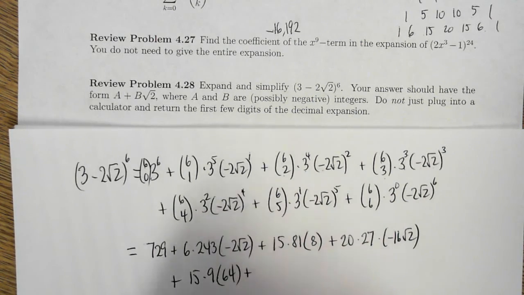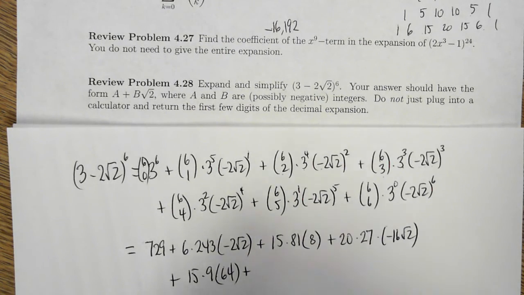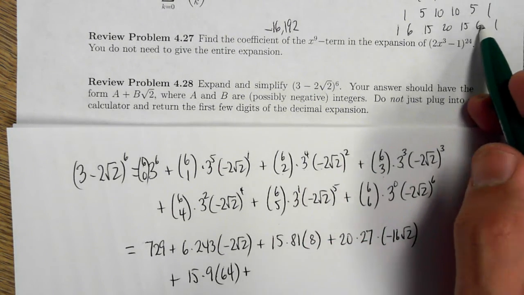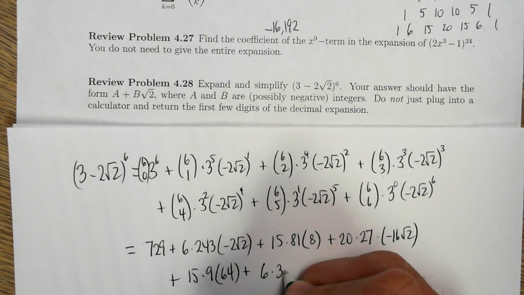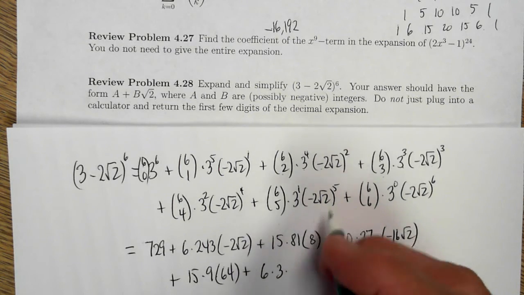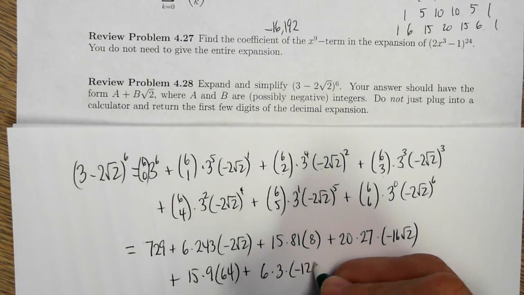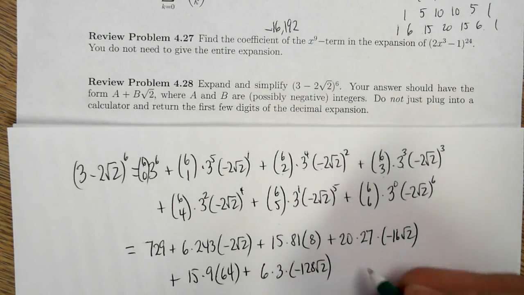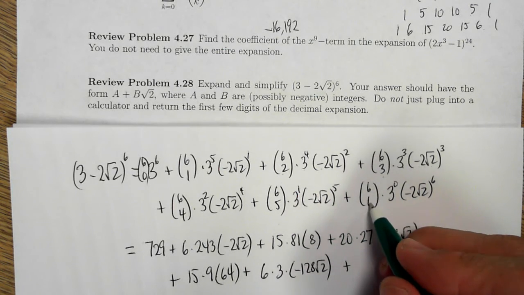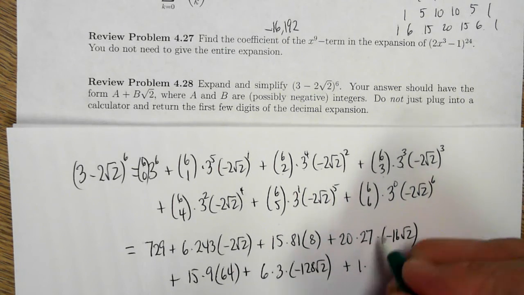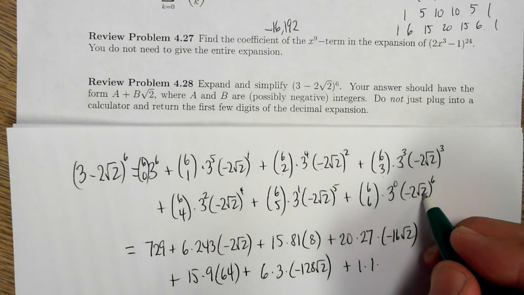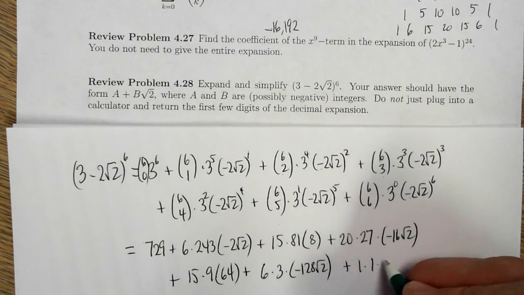Put that in parentheses so I can see which term is which. 6 choose 5 is 6, so 6 times 3 multiplied by another negative 2 square root of 2, and that's negative 128 square root of 2. And then lastly, 6 choose 6 is 1 times (negative 2 square root of 2) to the sixth power, and that works out to be 512.